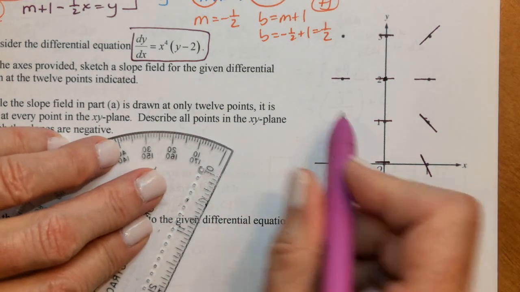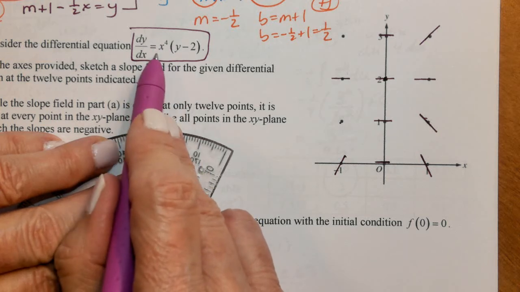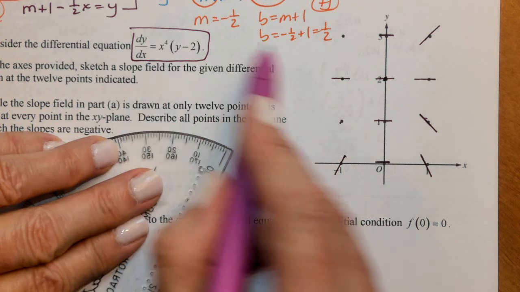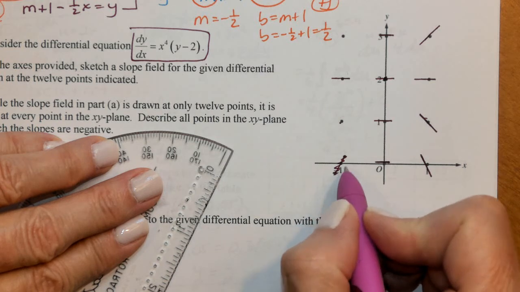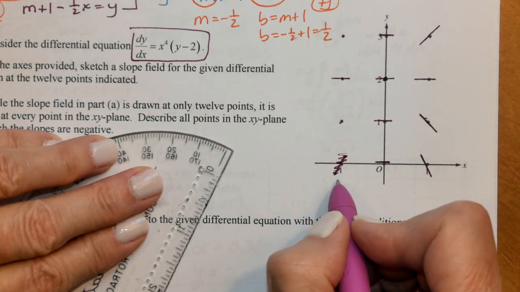Negative 1, 1 is going to be a positive 1. Did I do that right? Ooh, I don't think I did that right. And now I'm wishing I had these erasable pens. I didn't do that one right.